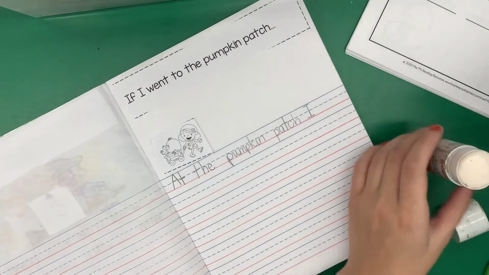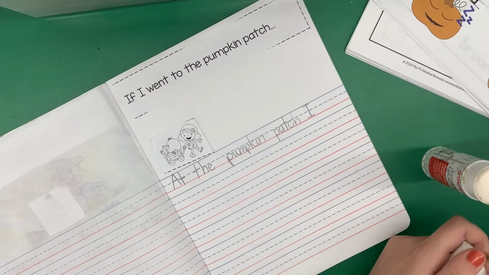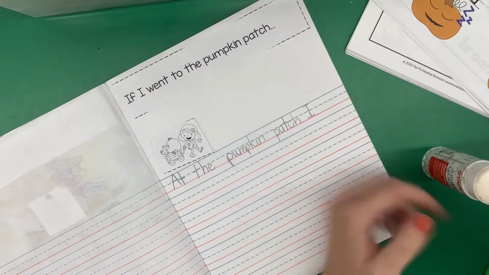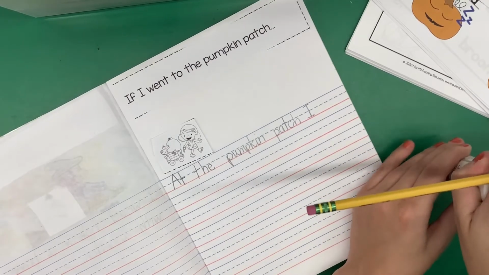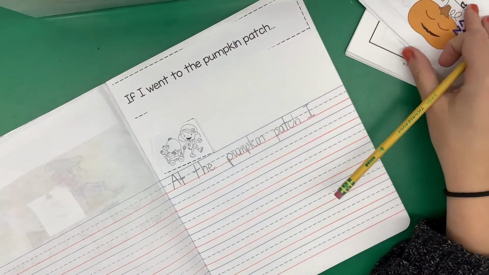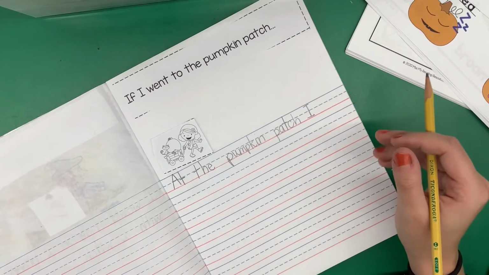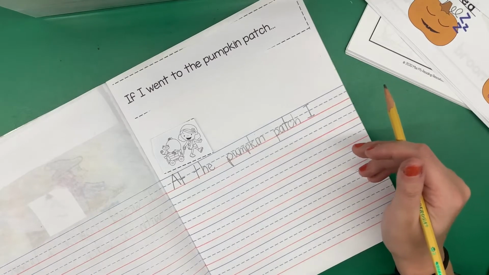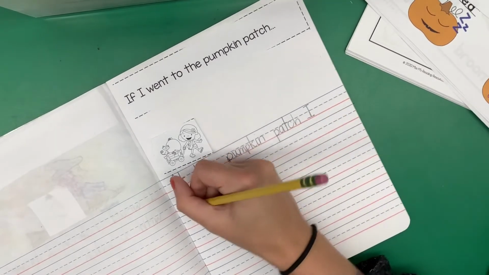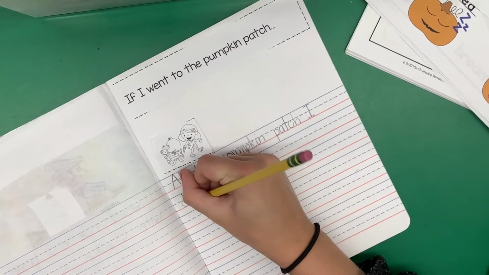Now, I want to think about what would I do at the pumpkin patch. Well, when I go to the pumpkin patch, I really like to drink apple cider and pick out a pumpkin. Those are the two things that I like to do. So I'm going to write at the pumpkin patch, and then I want to write drink apple cider. Drink. Starts with letter D. Ink.